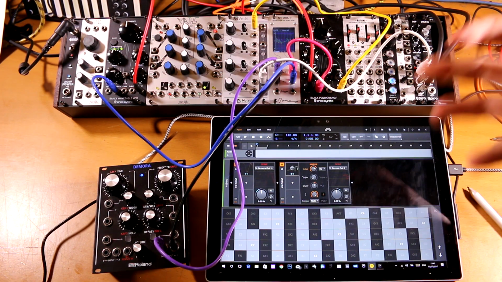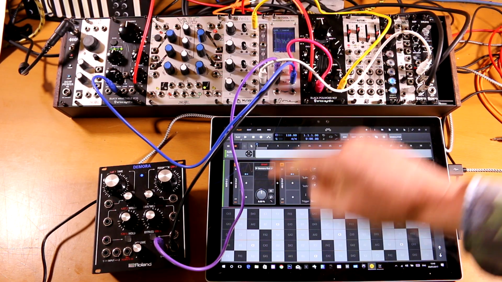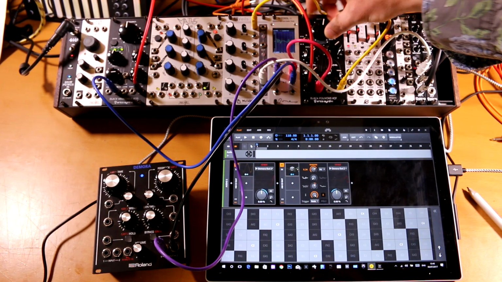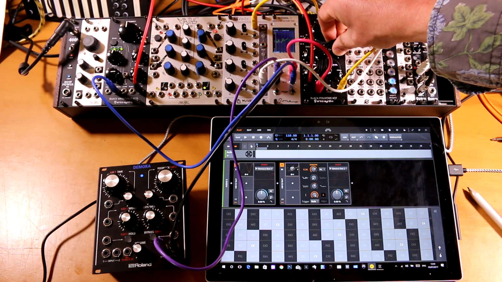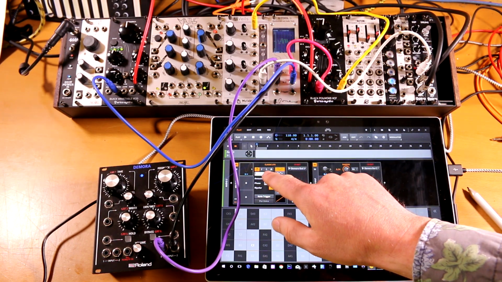So now I have the random affecting the wavetable choice, and I have this one affecting the cutoff here. And of course I can slow this down, speed it up, whatever.